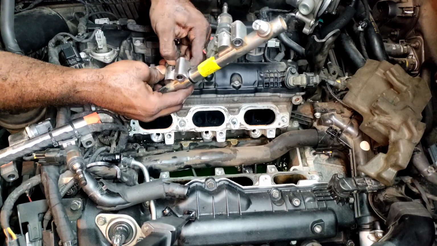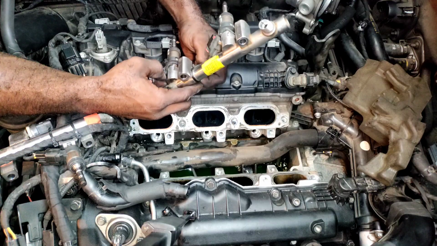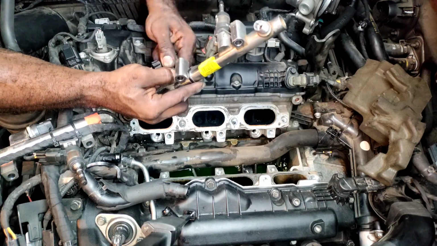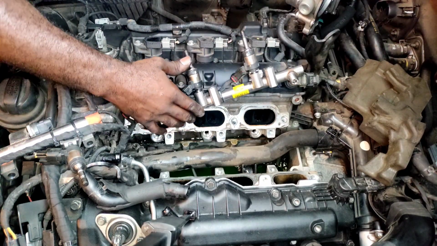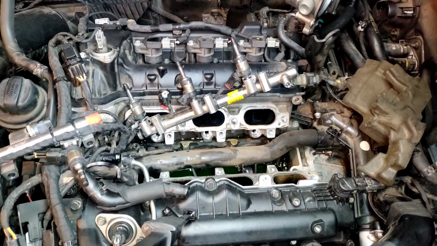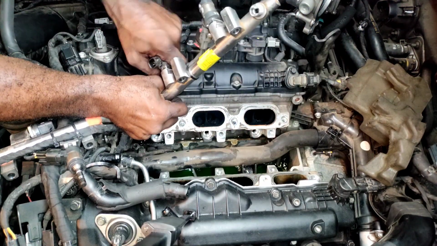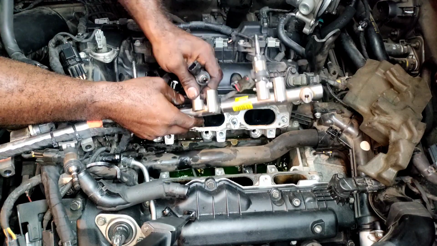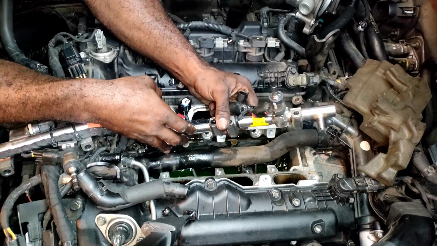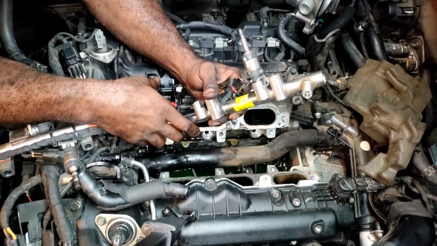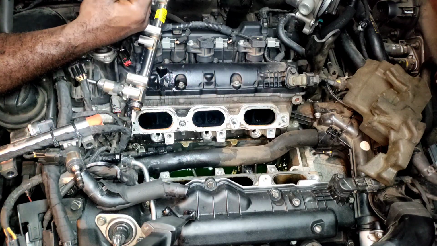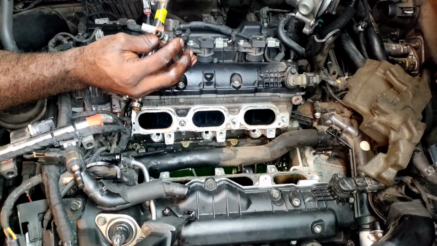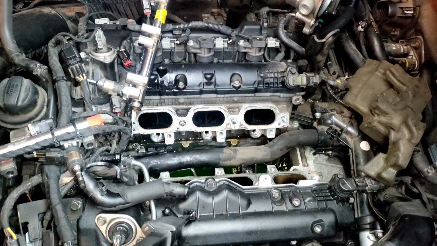I don't think we have to worry about anything happening. It's our injector.